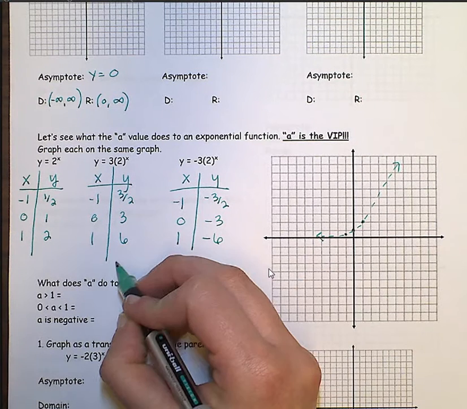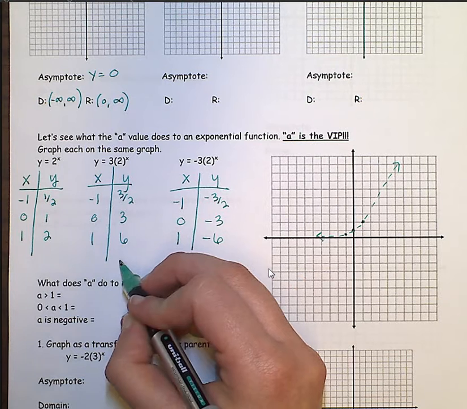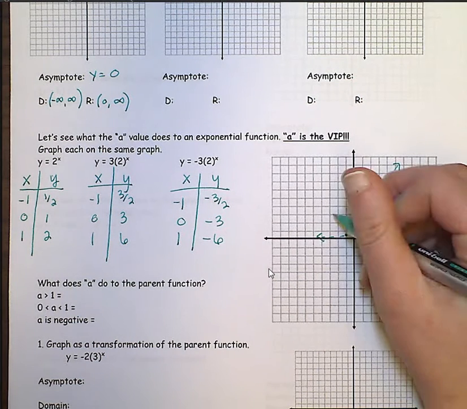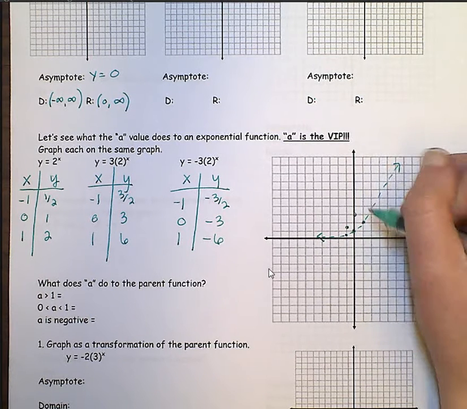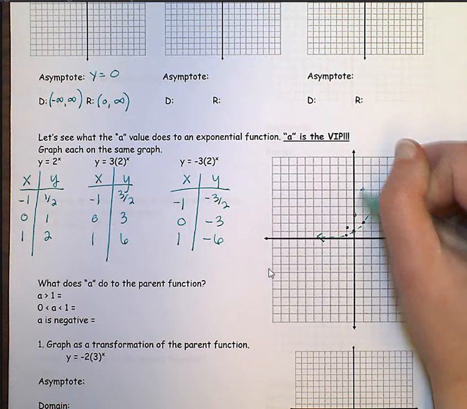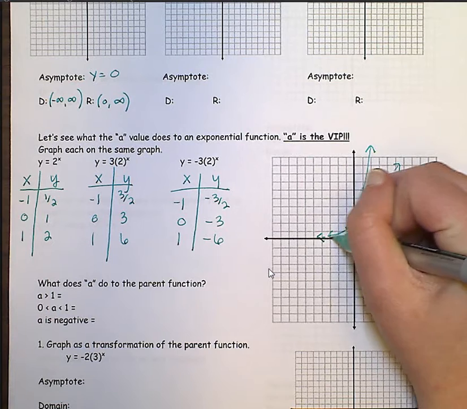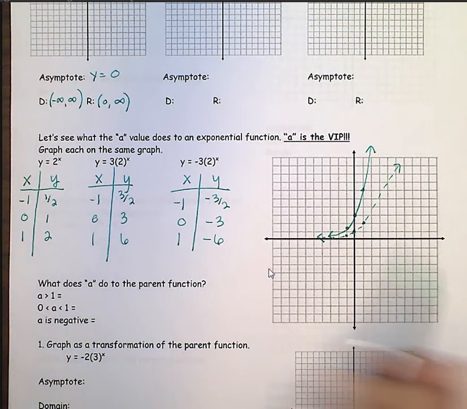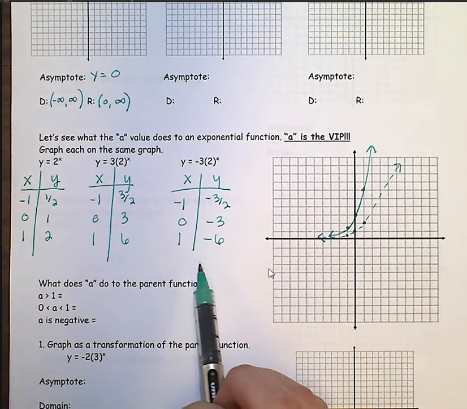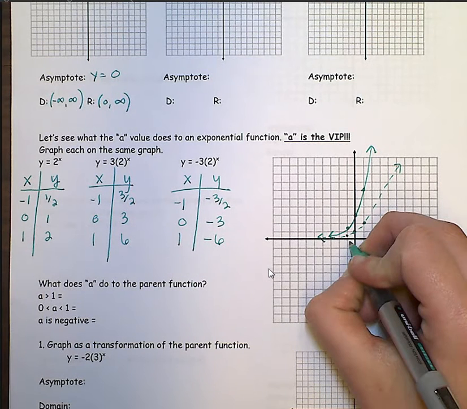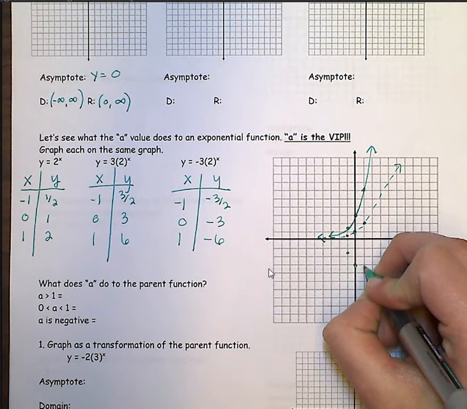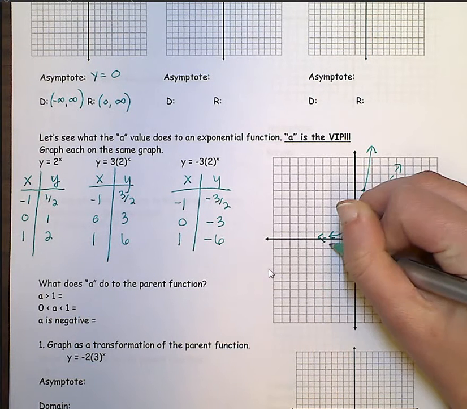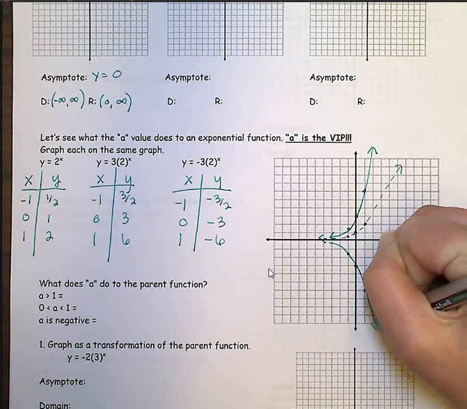My second function, y = 3 times 2 to the x. Let's graph it. We have -1, 3 over 2, 0, 3, and 1, 6. So it's going to look more like this. And our last function, -3 times 2 to the x. We have -1, -3 over 2, 0, -3, and 1, -6. So it's going to look like this.